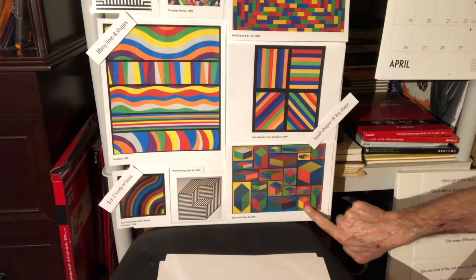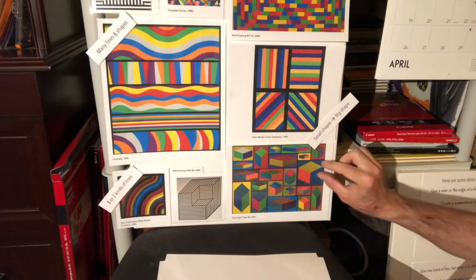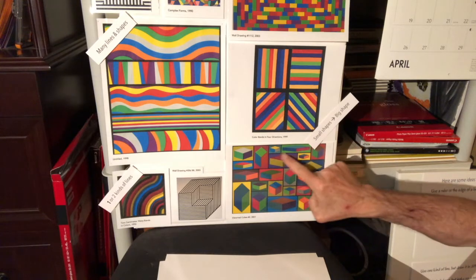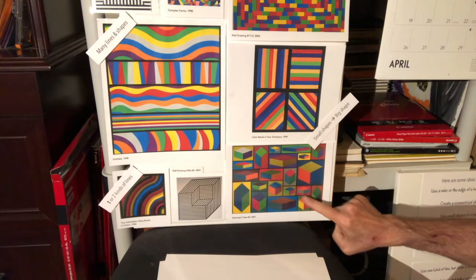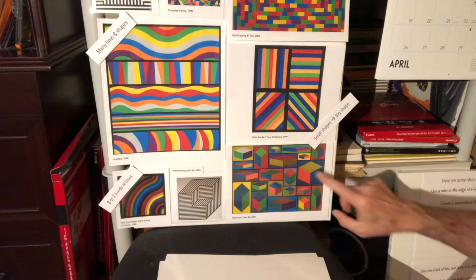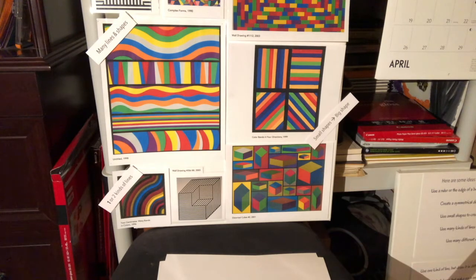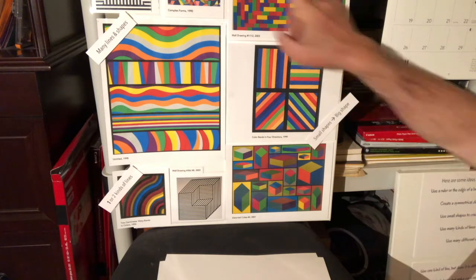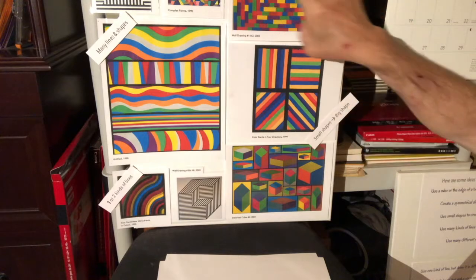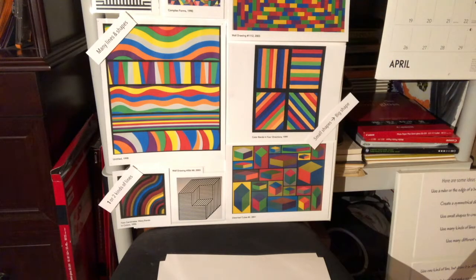This one looks like a cube. But he took these plane shapes, 3 in each section, and arranged them in a way to make them look like a solid shape. He took small shapes and made them look like a bigger shape. So that's 1, 2, 3 different ways that you can do your mathematical art.